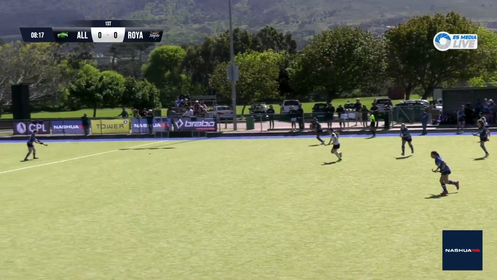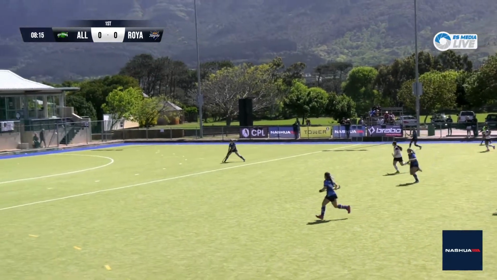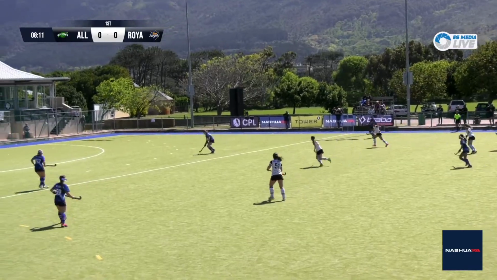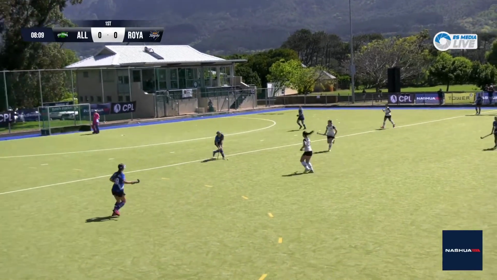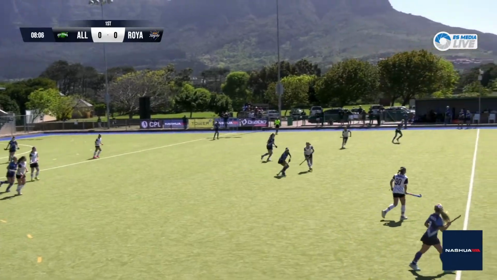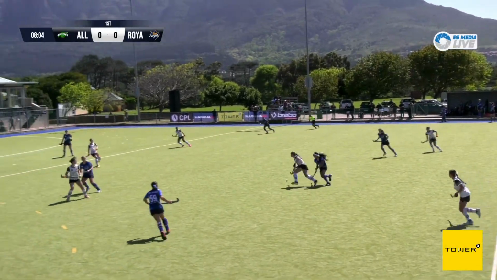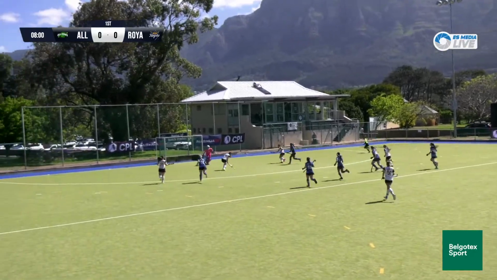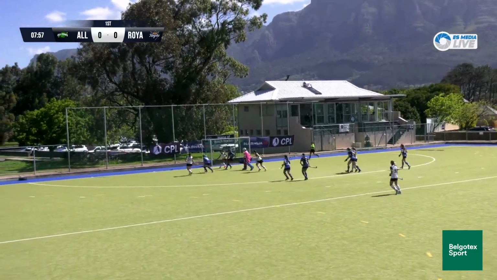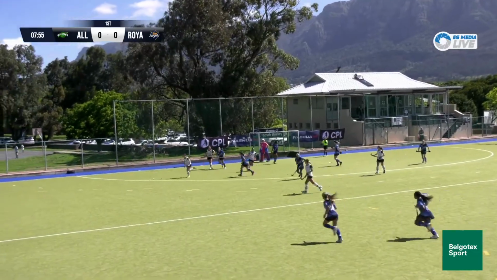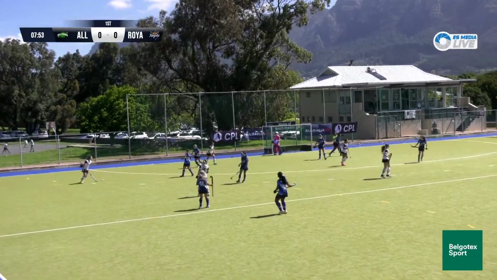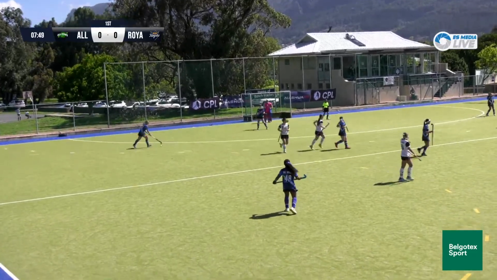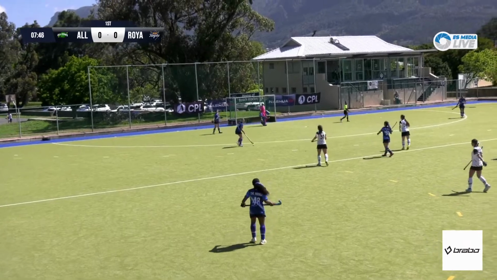The Royals now look to set up a platform as it's the All Stars who just hang off into a 3-quarter press now. Played into the midfield quite easily, but intercepted neatly in the midfield. And now the counter attack from the All Stars into the top of the circle. Shot comes in. Well, striker found themselves in a lot of space, but it was the Royals keeper that got out beautifully and narrowed the angle.